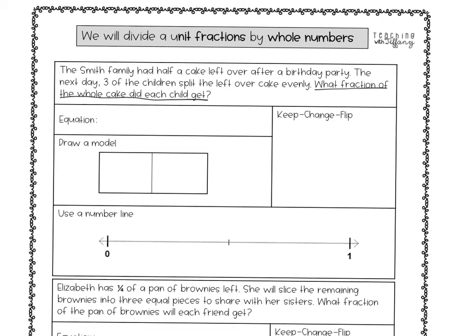So we know that they had 1/2 of a cake left, and 3 children split that up. So we have 1/2 divided by 3. Now we're going to represent this equation using a model. So the problem says what fraction of the whole cake did the child get?